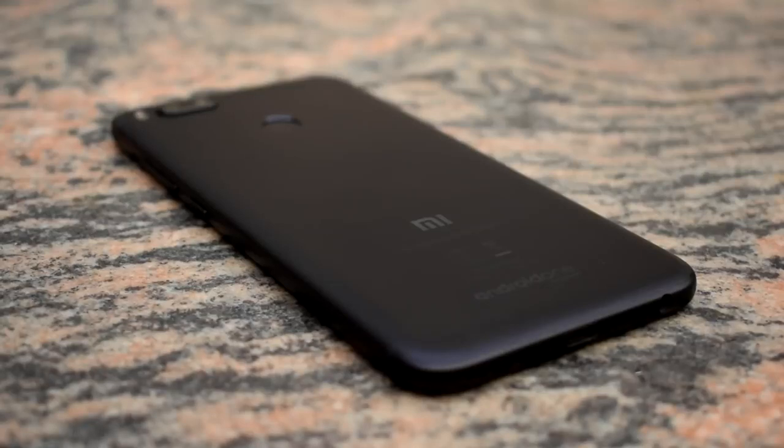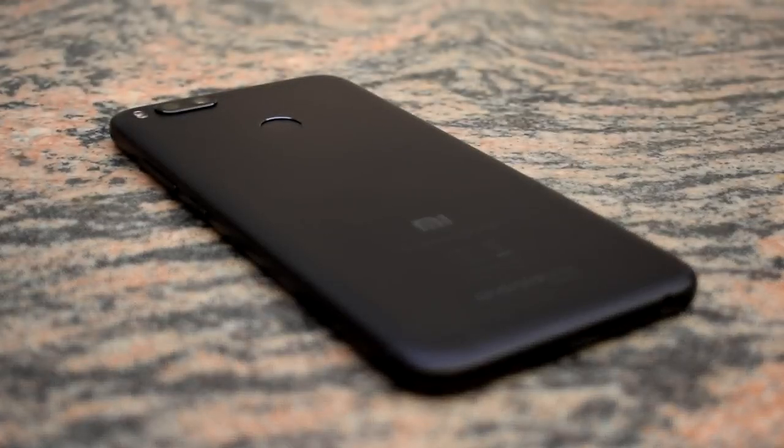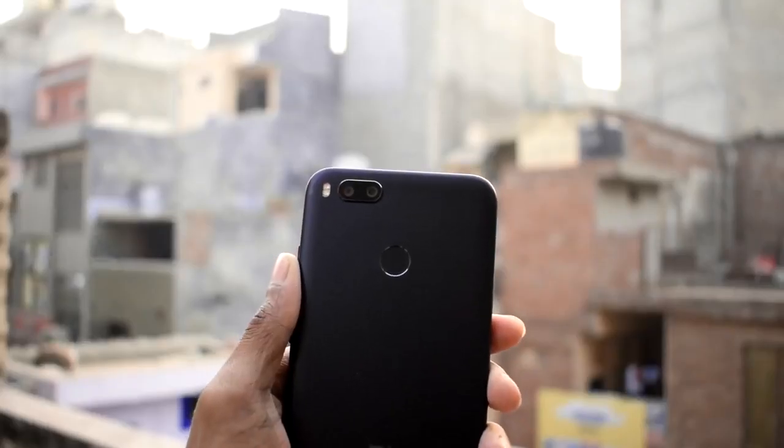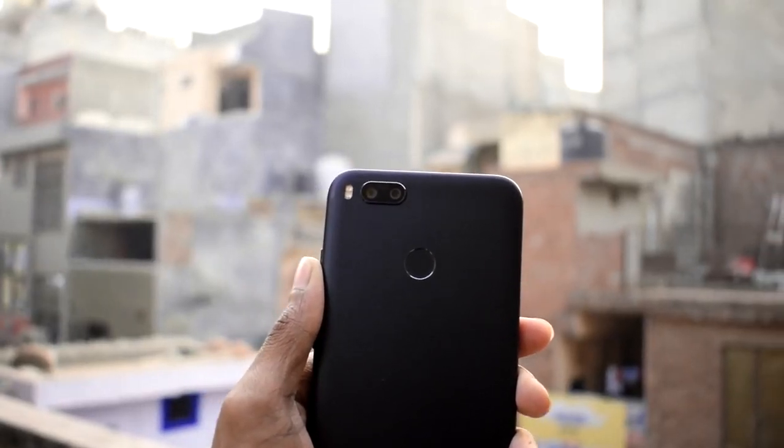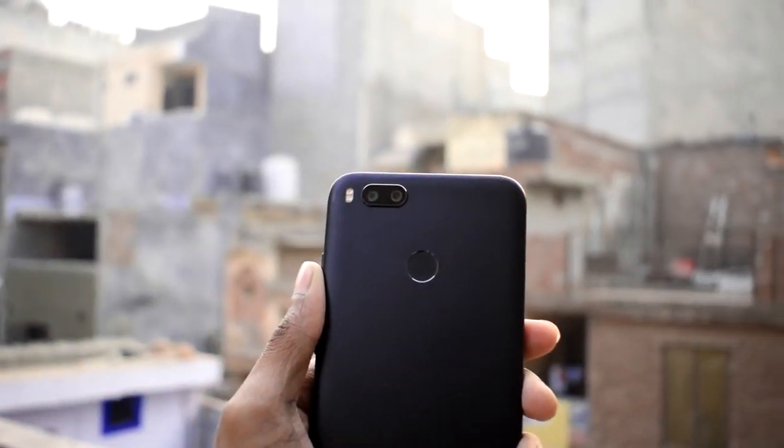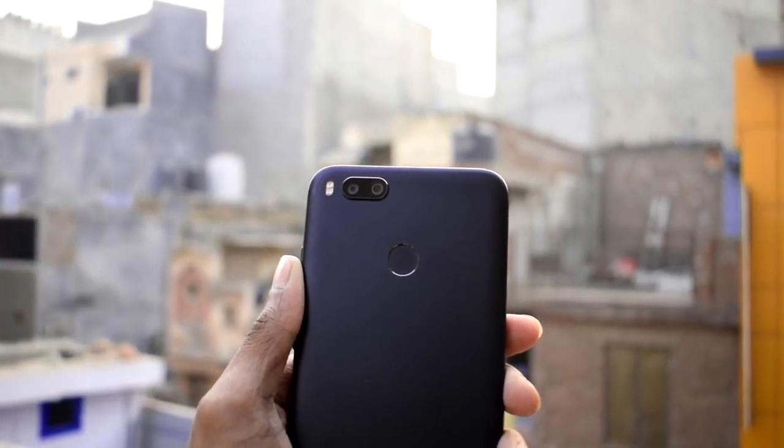The Mi A1 packs a lot of features in a sleek body, but if you want to enable Camera2 API, electronic image stabilization, or want to install some cool Magisk modules, you have to root your device.